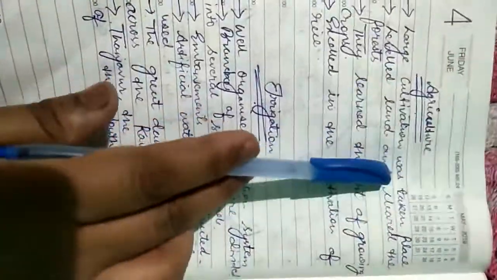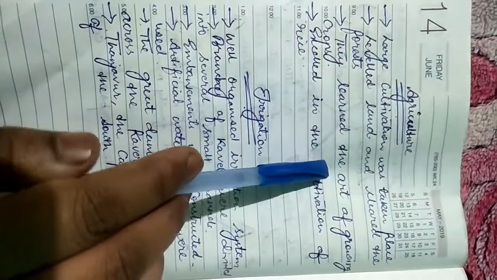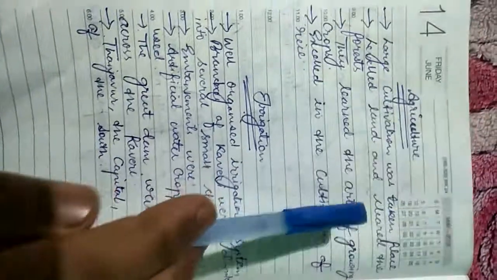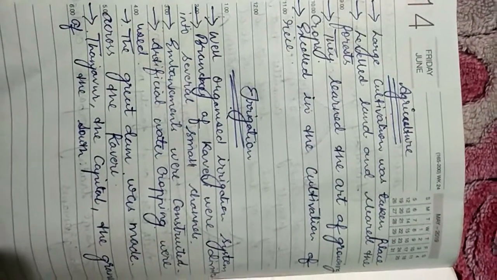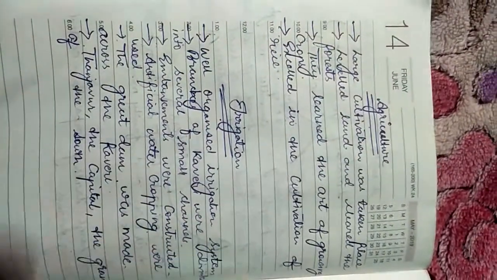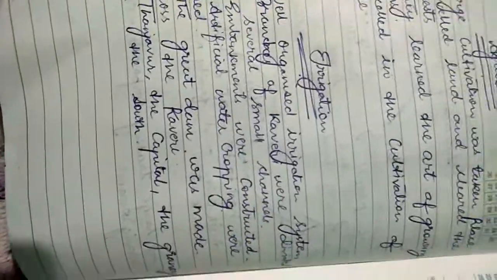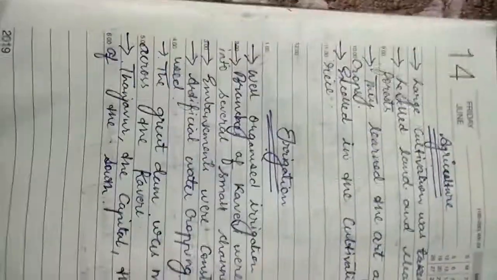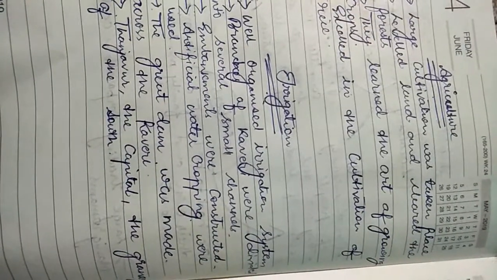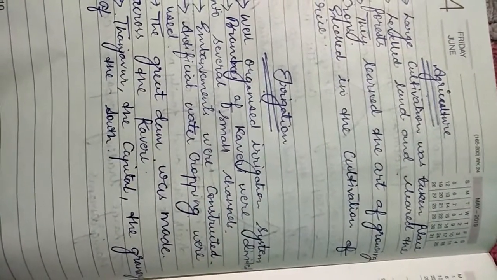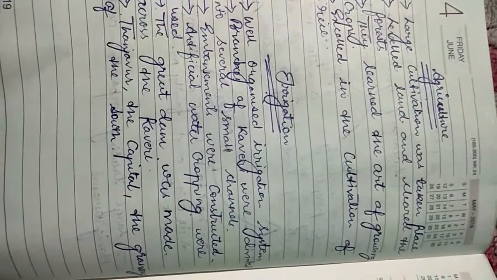Now, if we talk about agriculture during the Cholas, the Cholas made new developments in agriculture. They opened up areas for large scale cultivation. They also leveled land and cleared the forest. Cholas learned and introduced the art of growing two crops in a year, and they excelled in the cultivation of rice. Irrigation, as we all know, is the artificial means of giving water to plants or in farming. The Cholas had a well organized irrigation system. The branches of the Kaveri river were divided into several small channels that deposited fertile alluvial soil on the banks. This technique made the land fertile and resulted in good crops.